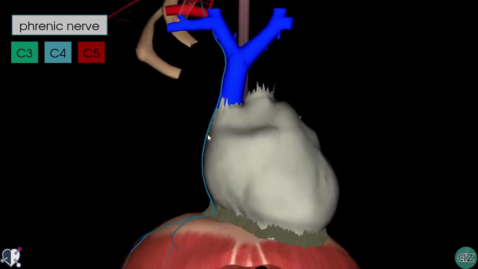right lung root, which isn't on this model, and down the side of the pericardium to reach its destination at the diaphragm. You can see that the right phrenic nerve here innervates the right hemidiaphragm. The left phrenic nerve therefore innervates the left hemidiaphragm.